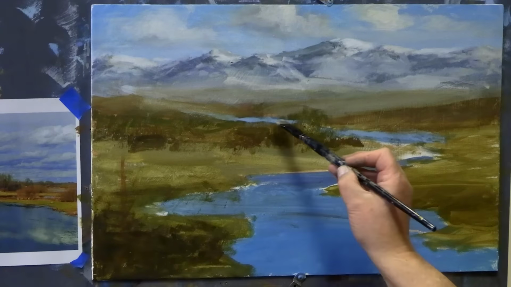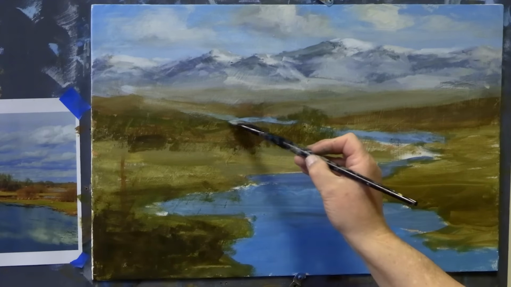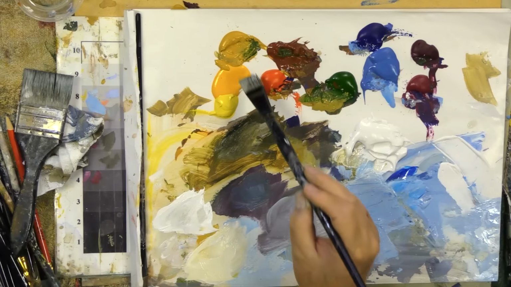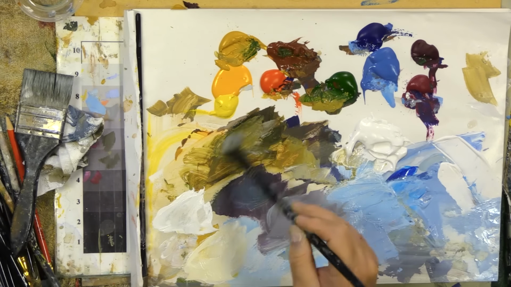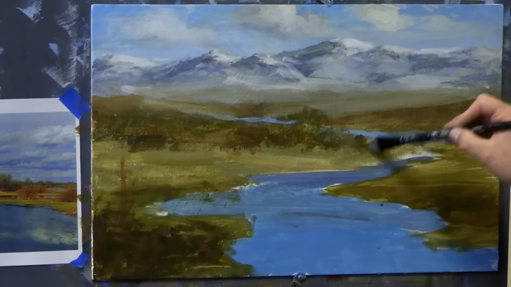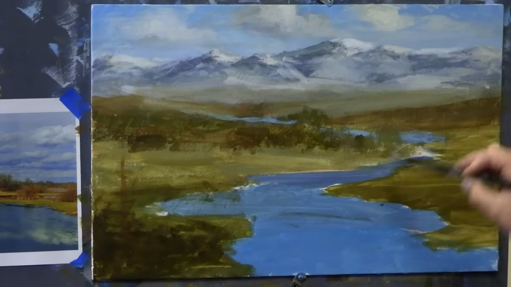We can take some of this edge, just break that edge a bit. Drag over that. There we go. That sets that river back just a touch further. Let's break up some of these. We'll have some trees and stuff in here. Maybe they go right up over our edge of our river there.